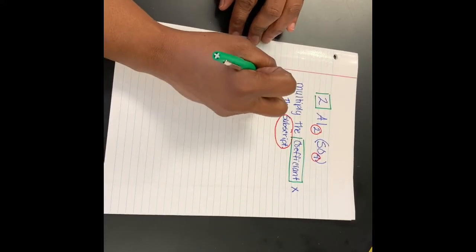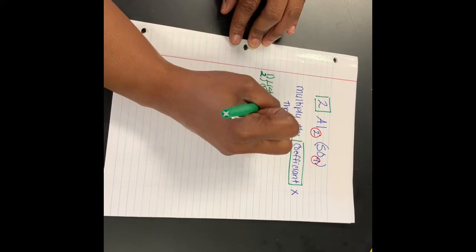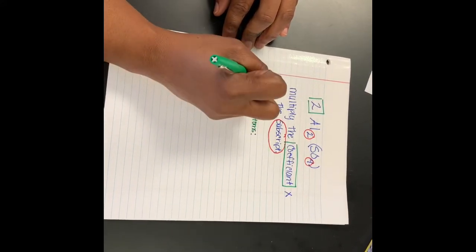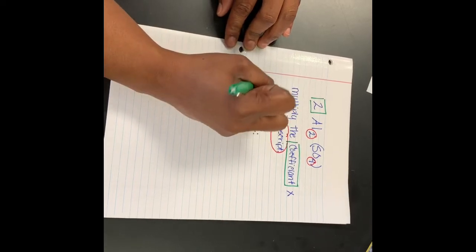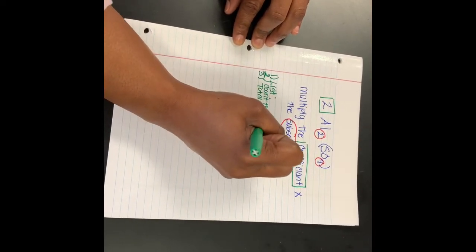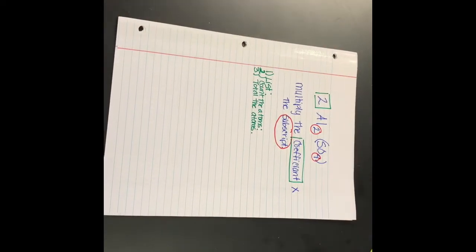The second part of that rule is to count the atoms. And the third part of that rule is to total your atoms. So list, count, total, list, count, total.